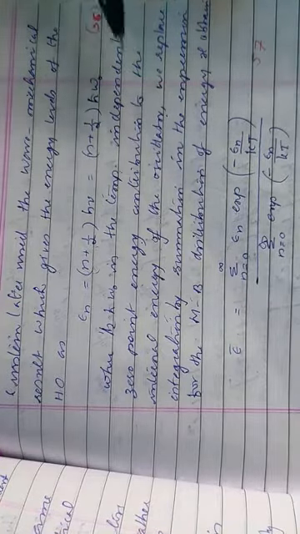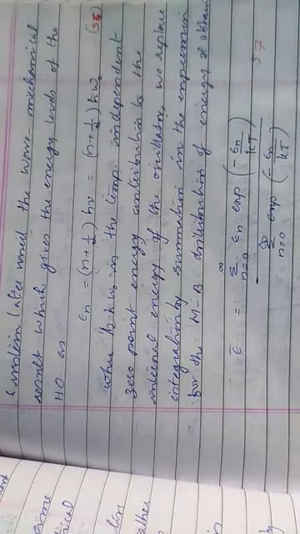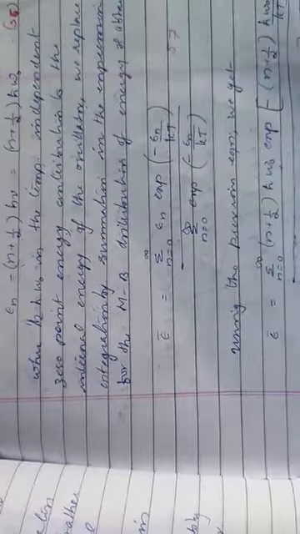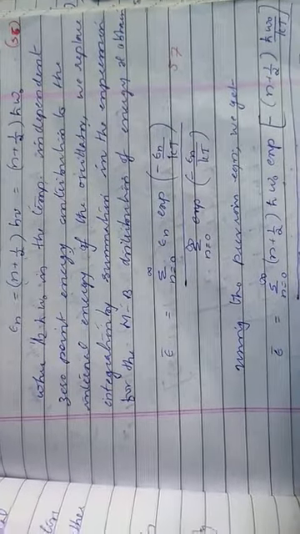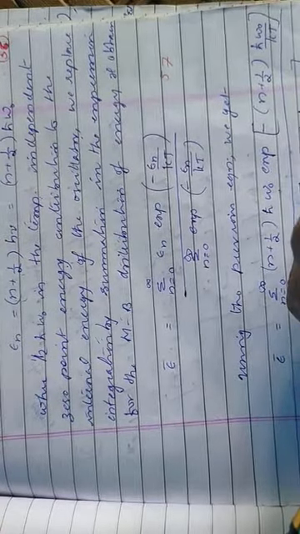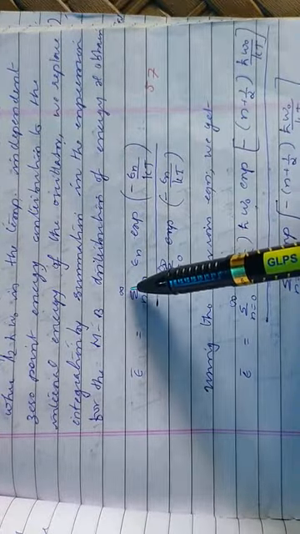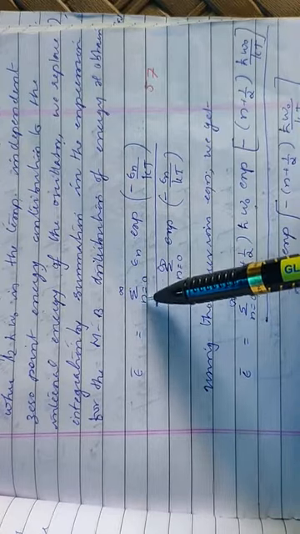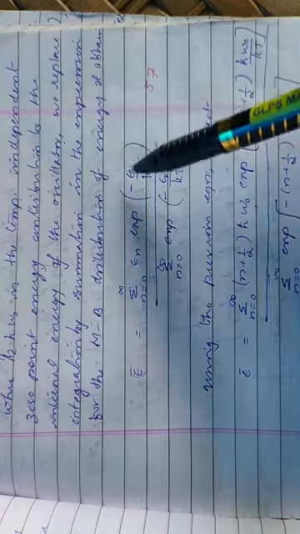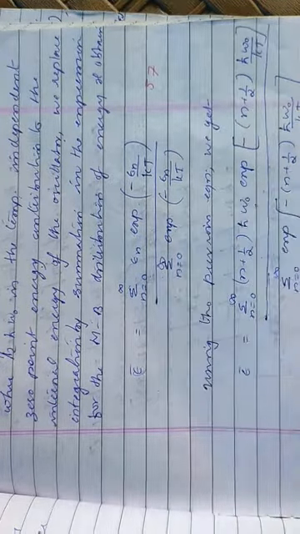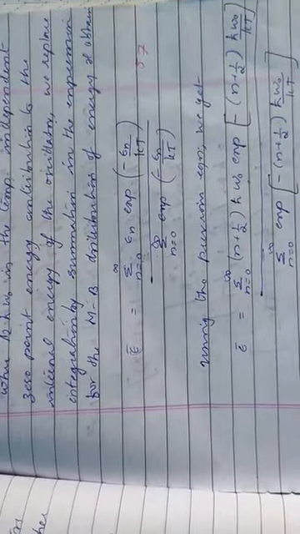We replace integration by summation in the expression for the MB distribution for energy. So we have already said that the energy is discrete in the quantum concept, so we are replacing the integration sign by summation here. So the average energy expression becomes the sum from n equal to 0 to infinity of E_n exponential of minus E_n by kT, and the denominator like this. In the previous case this was an integration sign using the MB statistics.